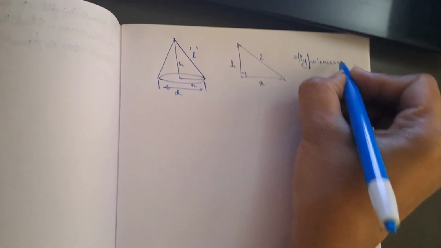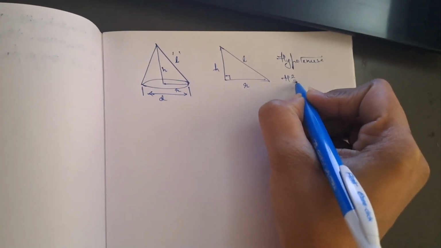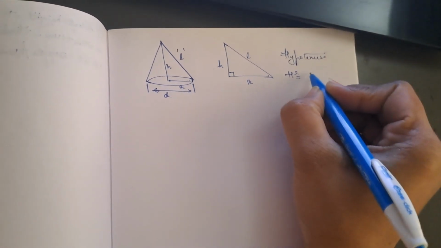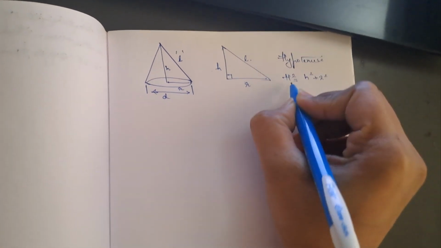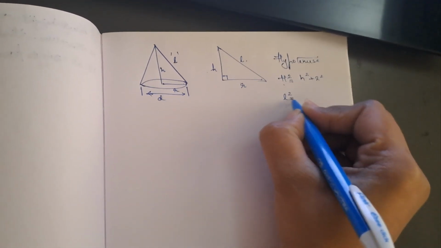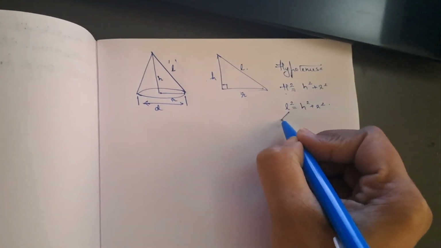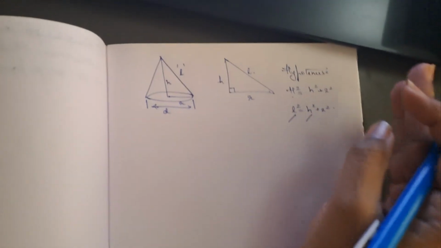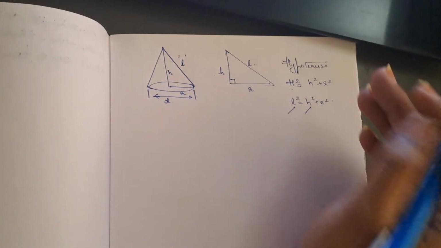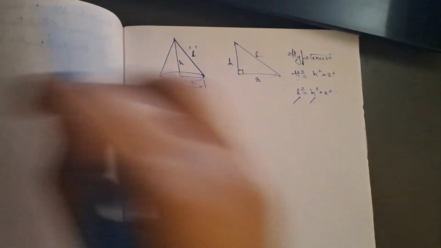What do we do with the hypotenuse theorem? The hypotenuse theorem says that the hypotenuse square is equal to the sum of the squares of the other two sides. So it is h square plus r square. But the hypotenuse here is denoted with an L. So it becomes L square is equal to h square plus r square. At times in the question, they're going to give you L, or at times they're going to give you h. Radius is anyways given. So they have the L and h given, as well as the radius.